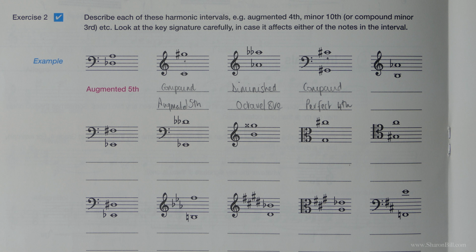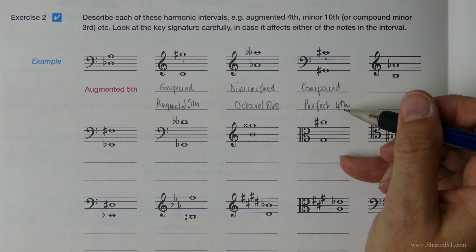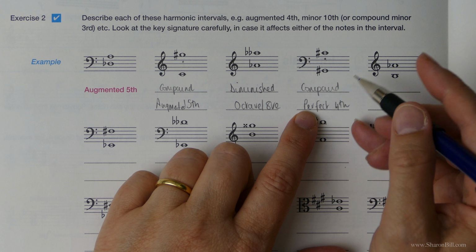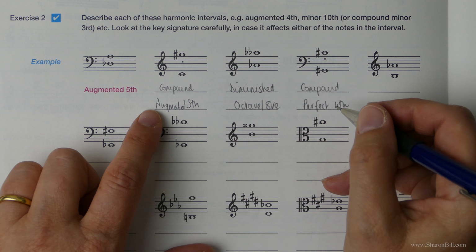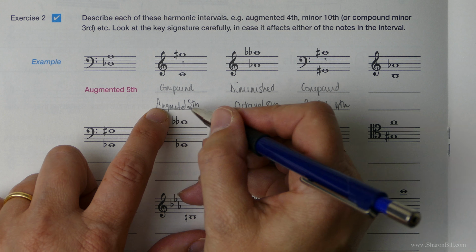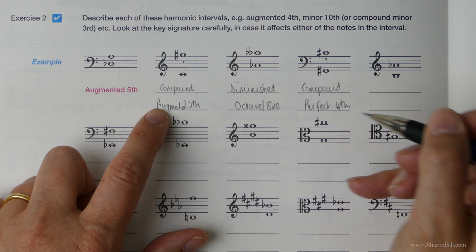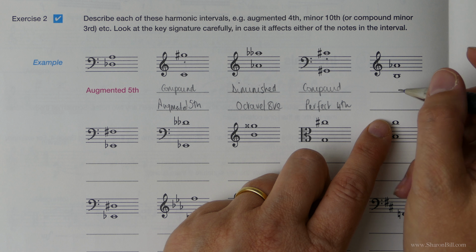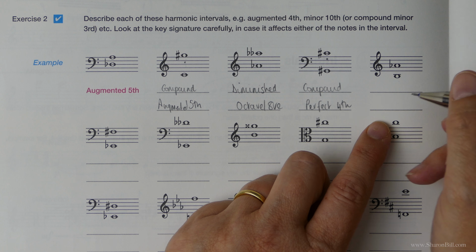There we go. So you see how I haven't had to think about changing those numbers. You could of course say a perfect 11th here, or you could say an augmented 12th here. I just prefer to use that compound. I just find it saves an extra bit of thinking. And so let's crack on with the next one.